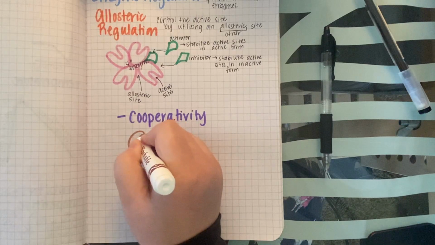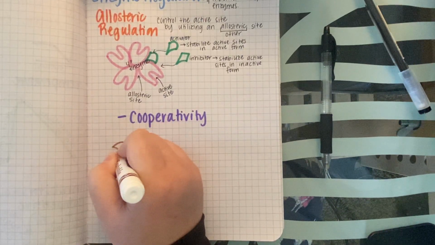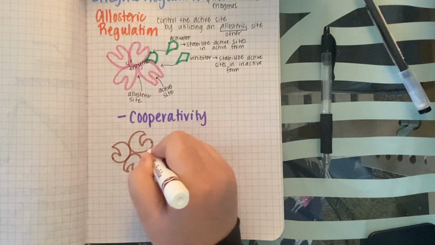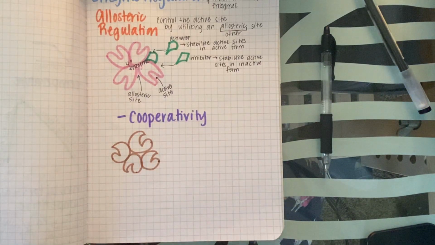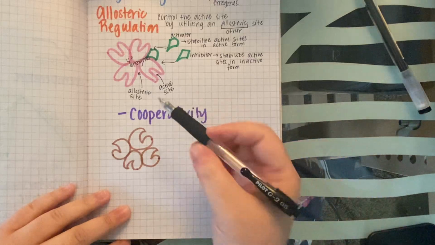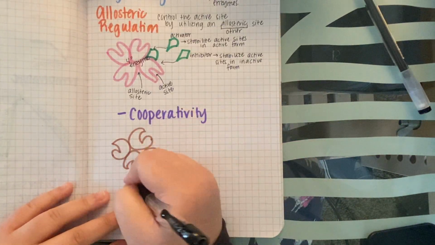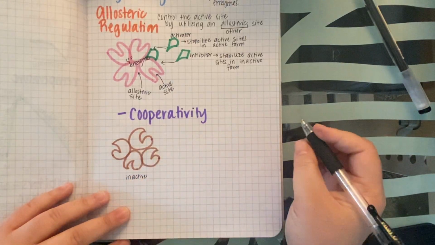Let's give them a fun shape. So this is another quaternary structure enzyme. We have 1, 2, 3, 4 active sites. This is the inactive form. So none of them are binding.